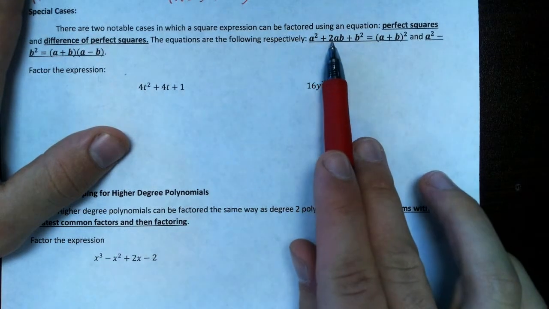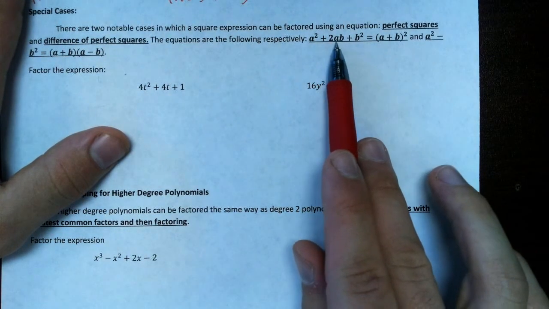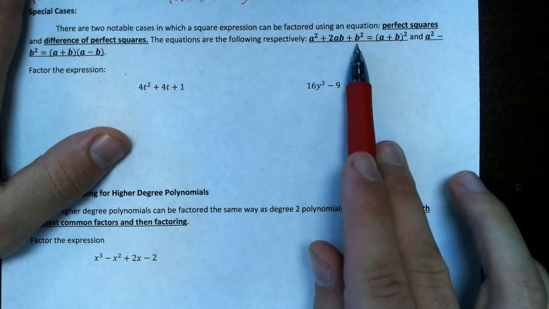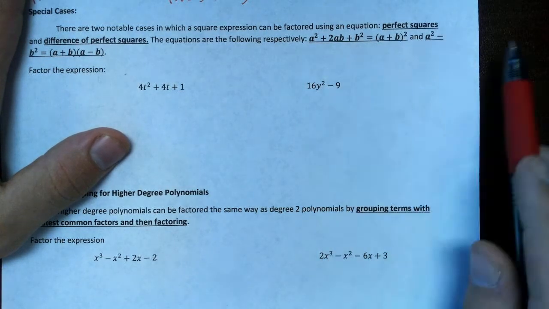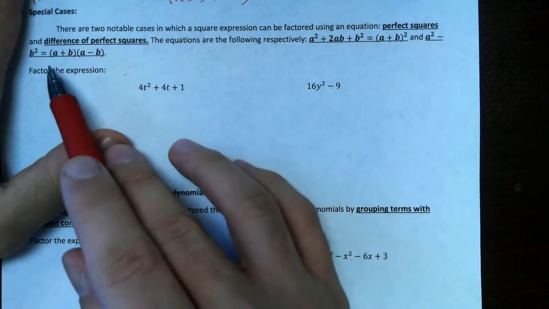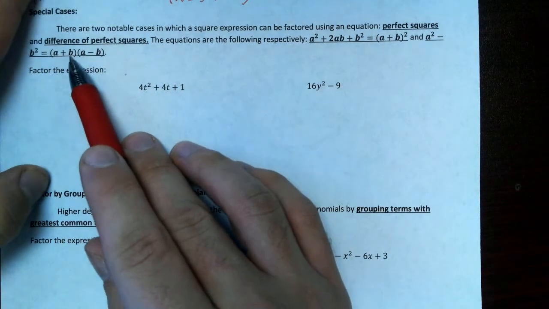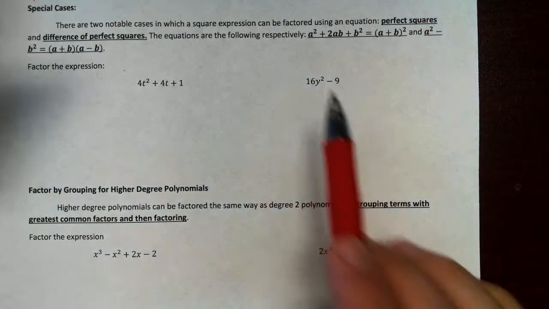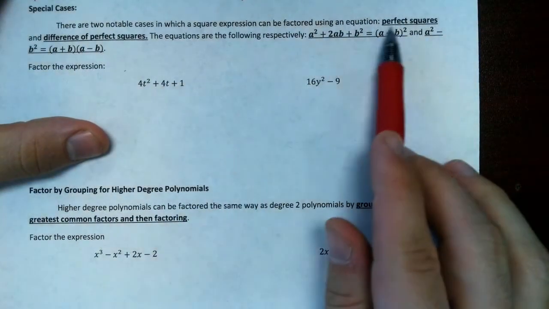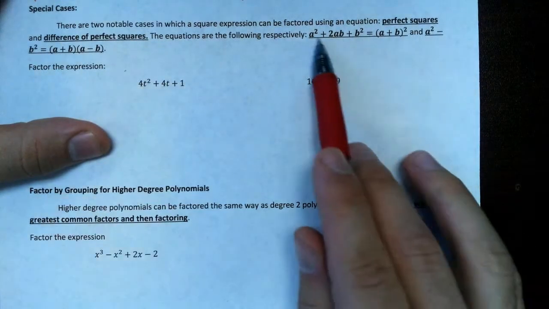So a squared plus 2 times a times b plus b squared, and that's going to equal quantity a plus b squared, and a squared minus b squared equals quantity a plus b times quantity a minus b. Okay, these are our 2, and right, respectively just means in order, so our perfect squares are the first one.